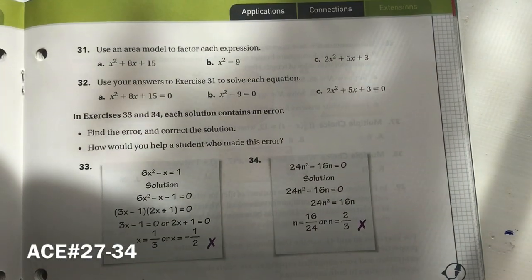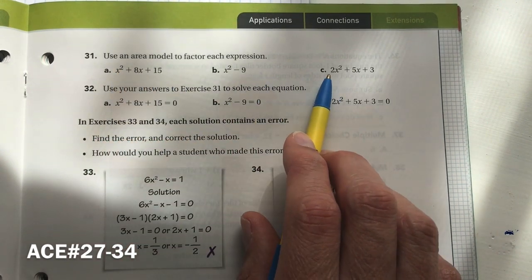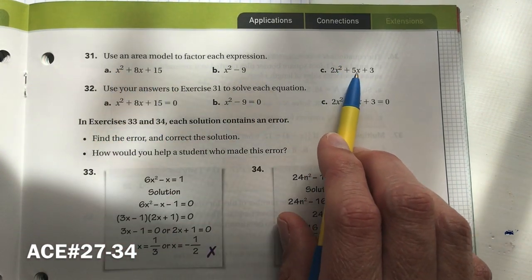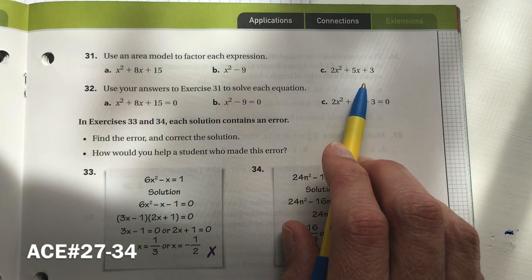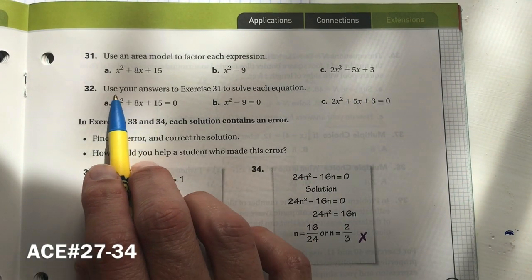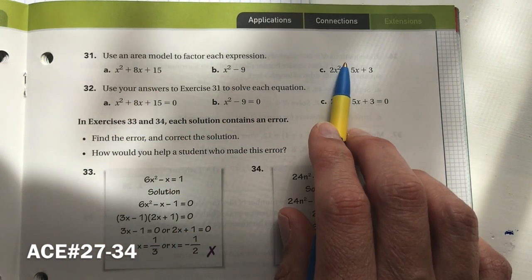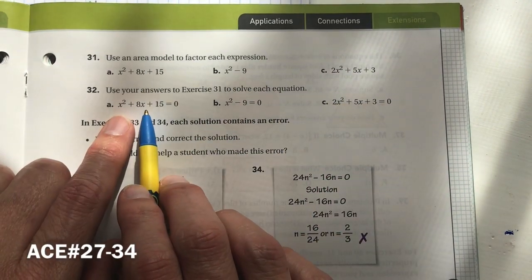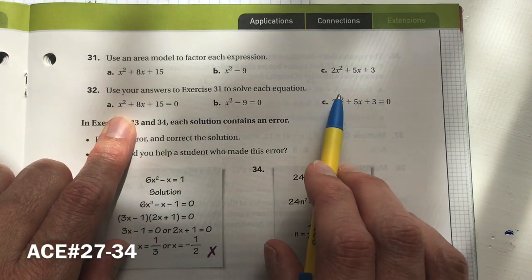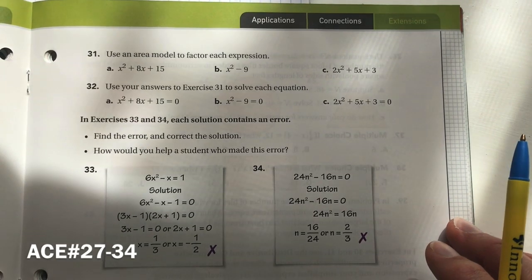Okay, number 31. Specifically, use an area model. So I want you to go back and do that. Now, this is tricky with the area model, but think about how you'd factor that part out to get those guys back into factored form. 32, you use your answers for 31 to solve each equation. Notice how these are all the same. So you're going to go back and actually solve these by putting them into factored form. So basically 31 and 32 are doing the exact same work, just going a little step further.